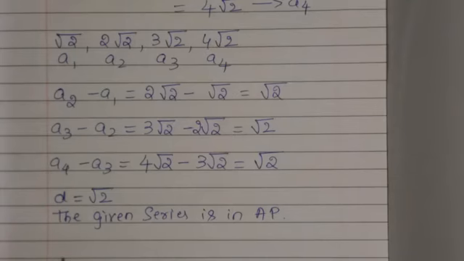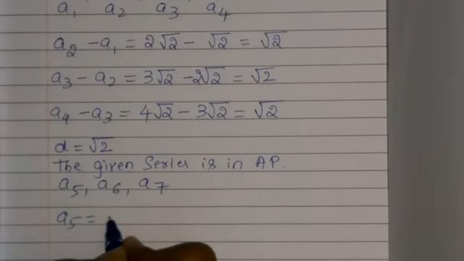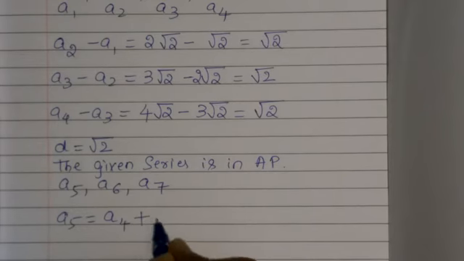So now, since it is in AP, we have to find the next 3 terms, A5, A6 and A7. So here A5 is given by A4, the previous term. If we add D to the previous term, that is the 4th term, then we will get A5.